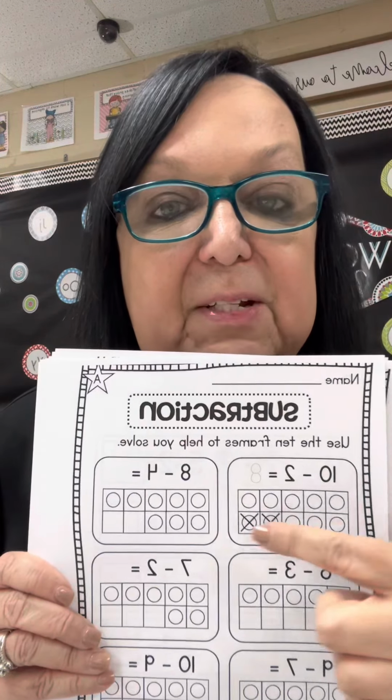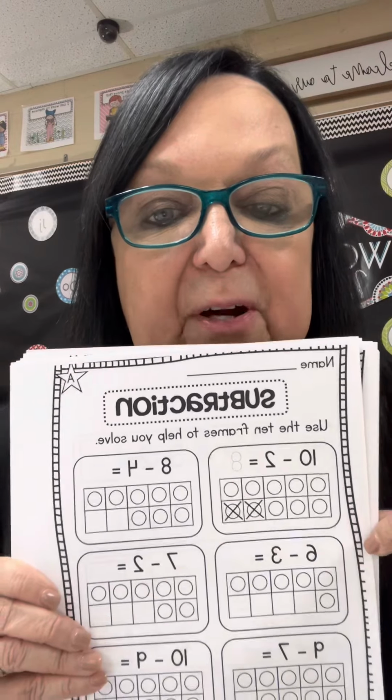I love this one. I just love it. It really shows how you have 10, you take away 2. I think that's great. And it's so important, like I mentioned earlier, the visual part of learning and seeing things.